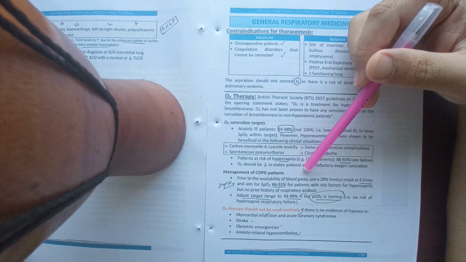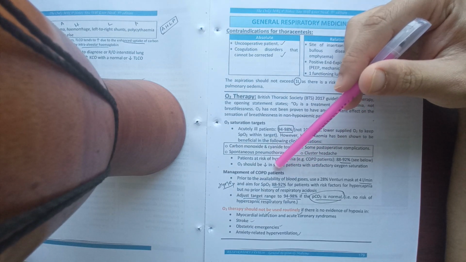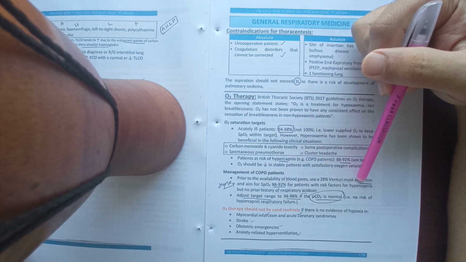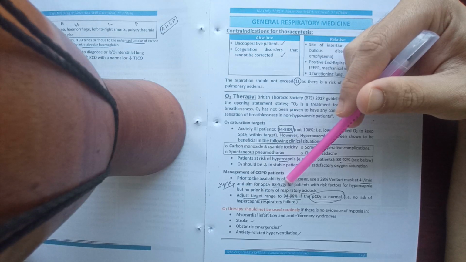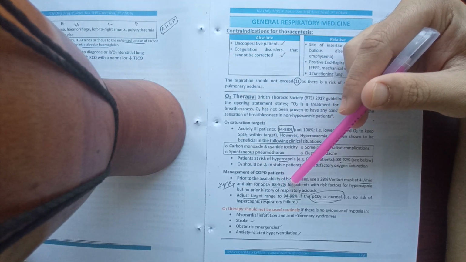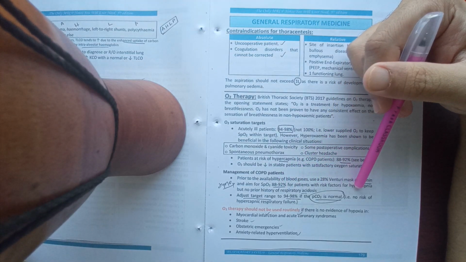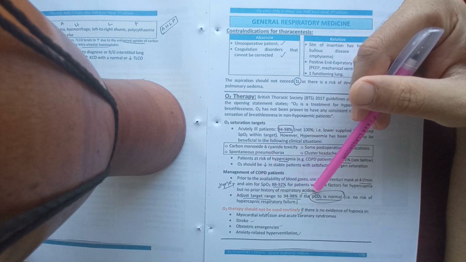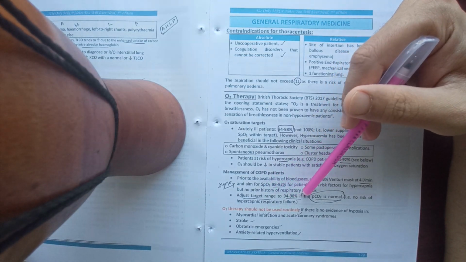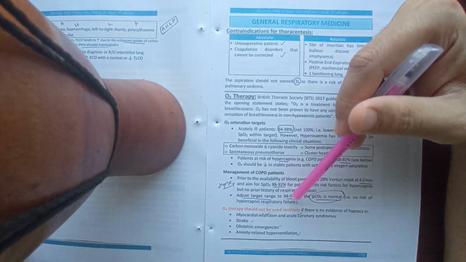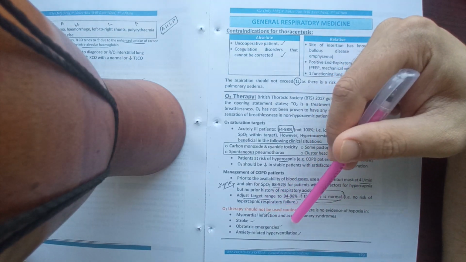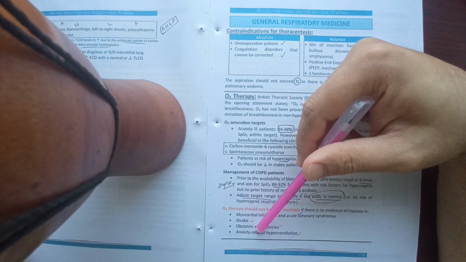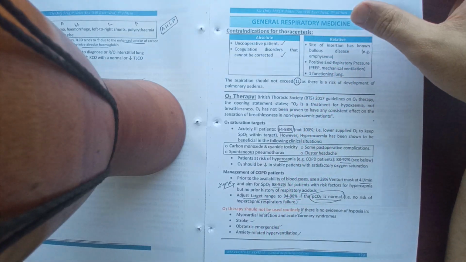Management of COPD patients: prior to the availability of blood gases, use a Venturi mask at 4 liters per minute, aim for saturation 88 to 92. So for COPD, the oxygen aim is lower. For patients with high risk factors of hypercapnia but no prior history of respiratory acidosis, adjust target range to 94 to 98 if PCO2 is normal. Oxygen therapy should not be used routinely if there is no evidence of hypoxia in myocardial infarction, ACS, stroke, obstructive emergencies, anxiety-related hyperventilation.